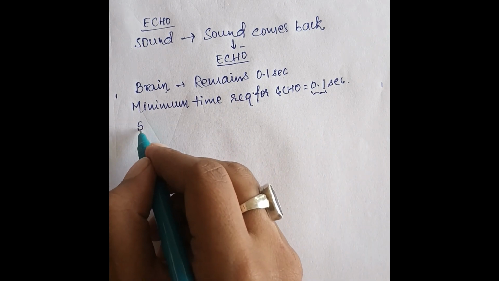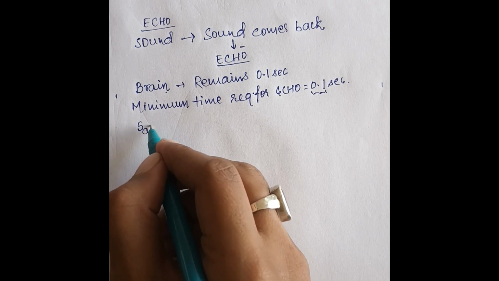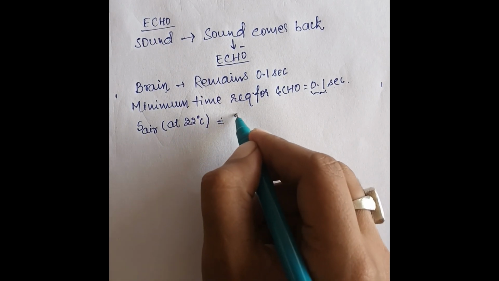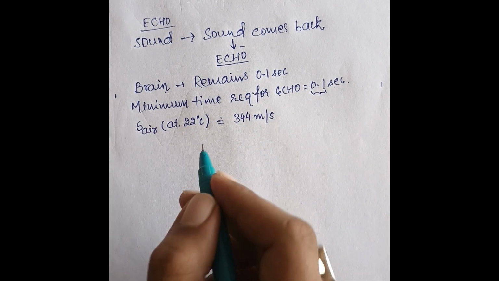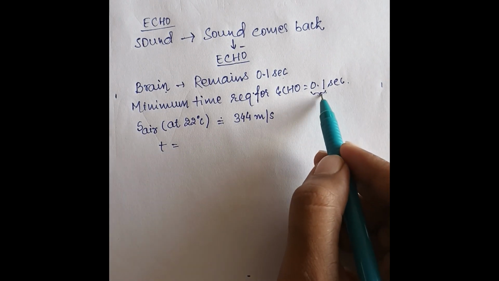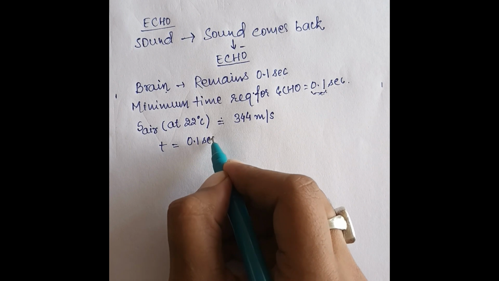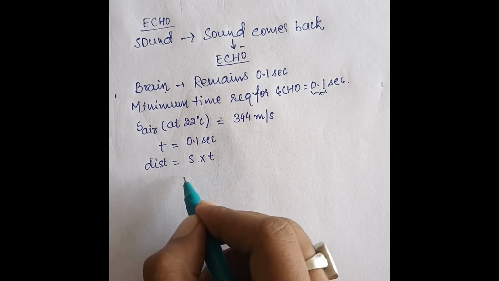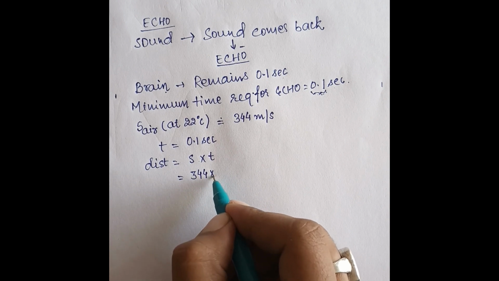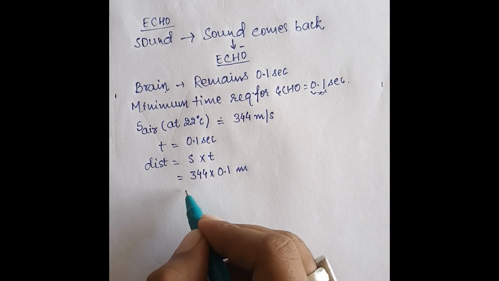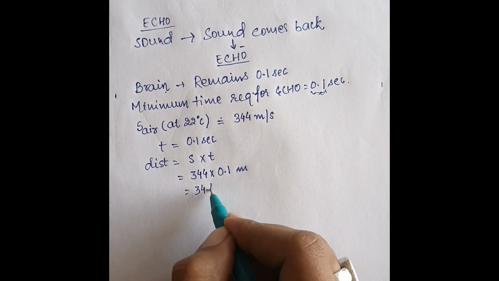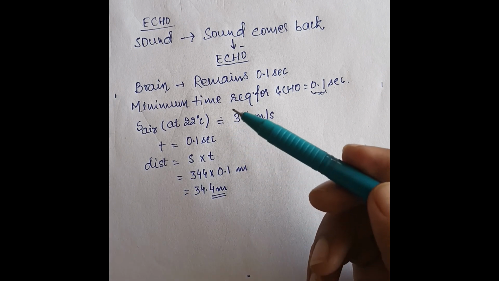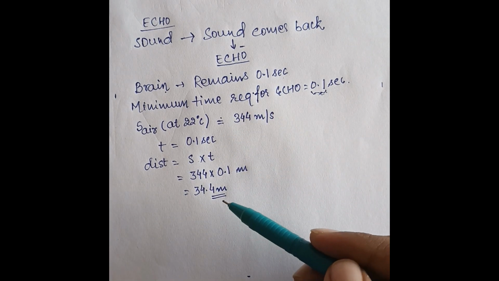We know that the speed of sound in air at 22 degrees Celsius, the normal condition we are discussing, is around 344 meters per second. We have already discussed that the minimum time for the echo should be around 0.1 seconds. The distance traveled equals speed multiplied by time, so 344 multiplied by 0.1 second gives 34.4 meters. This is the total distance the sound covers from the source to the wall and back to the ears.